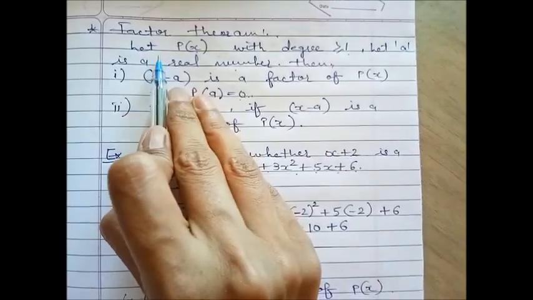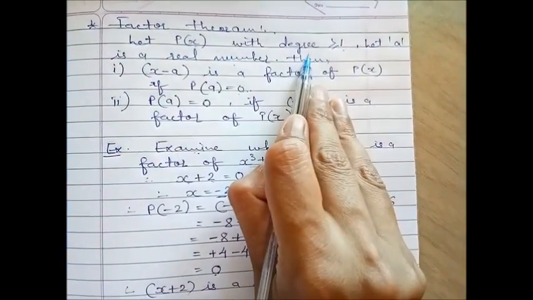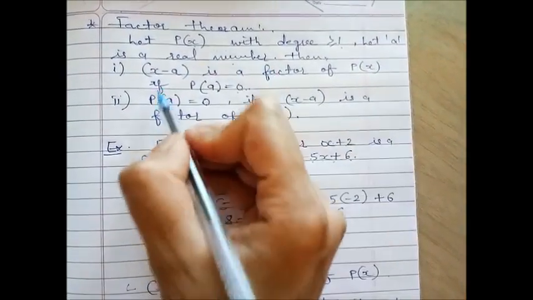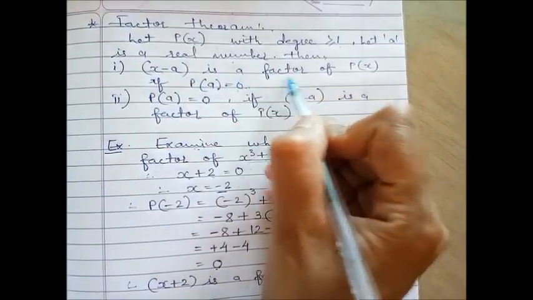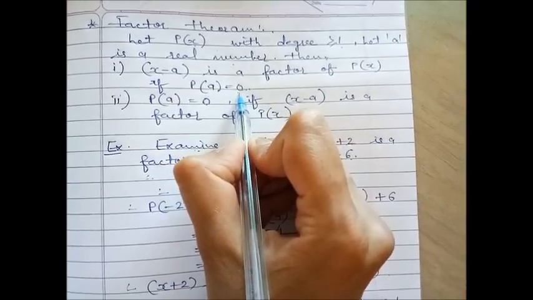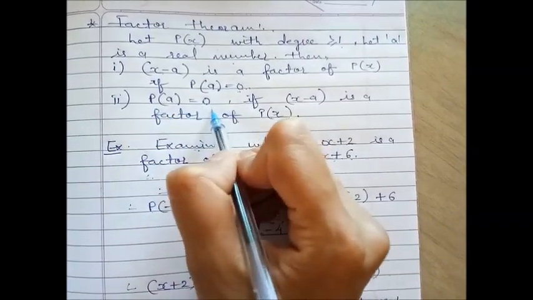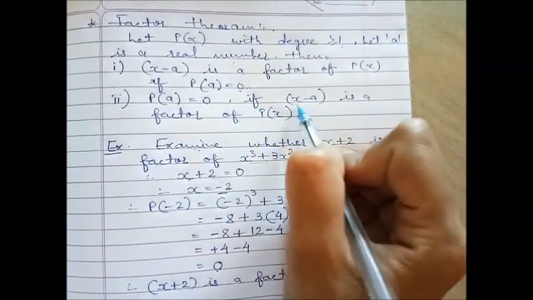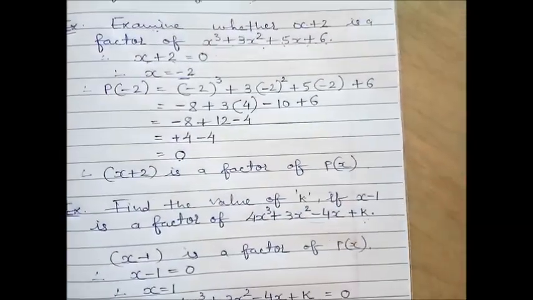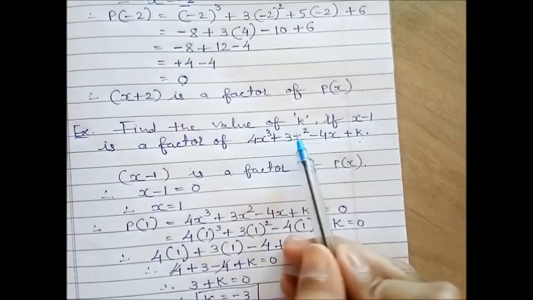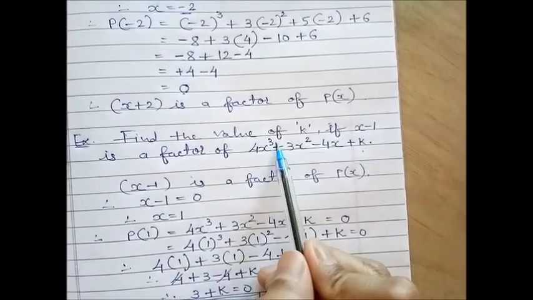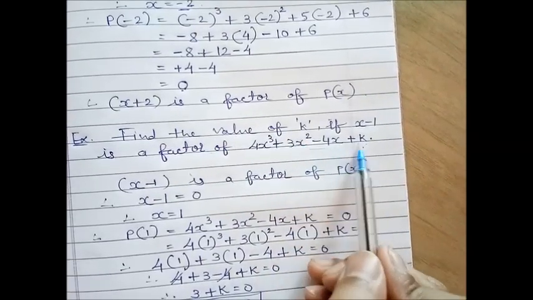Right? See the factor theorem. P of x is any polynomial with the degree greater or equal to 1. A is any real number. Then x minus a is a factor of p of x if p of a is 0. And the reverse of this: if p of a is 0, then x minus a is a factor of p of x. Right? Now based on that, one more sum: find the value of k if x minus 1 is a factor of 4x cube plus 3x square minus 4x plus k.